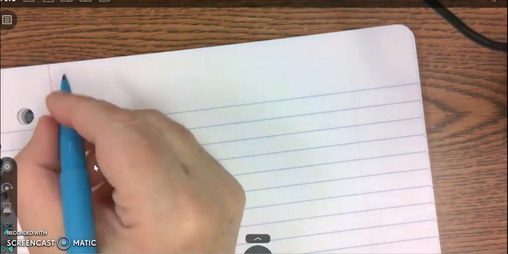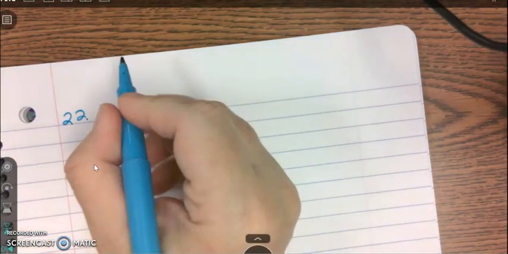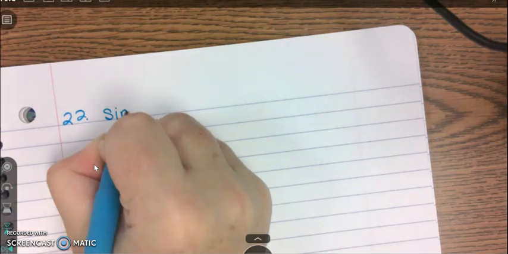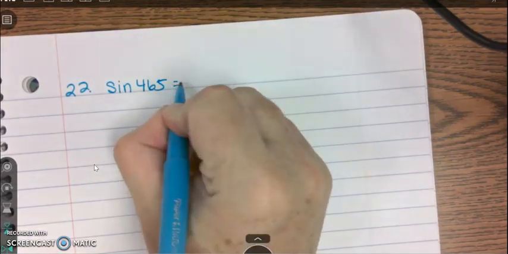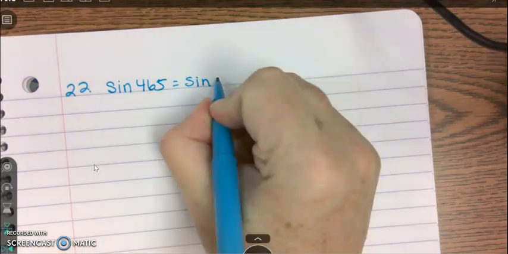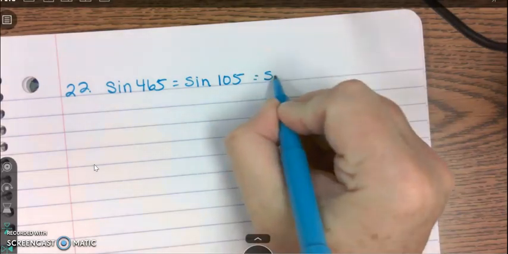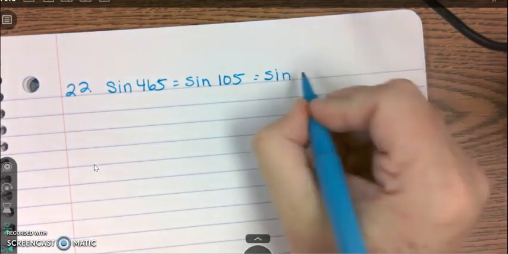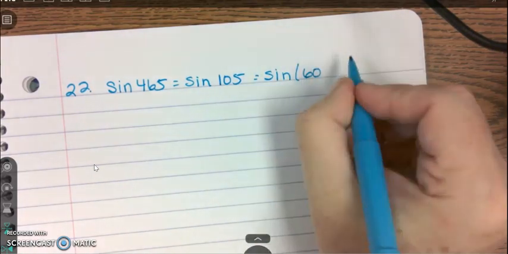And then the last one for this part, 22. So we want sine of 465. So 465 is not on the unit circle, so what we got to do is subtract from 360. So 465 minus 360 is 105. So using your unit circle, you're going to figure out what two angles will add and or subtract to give us 105. And if I look, I get 60 and 45.